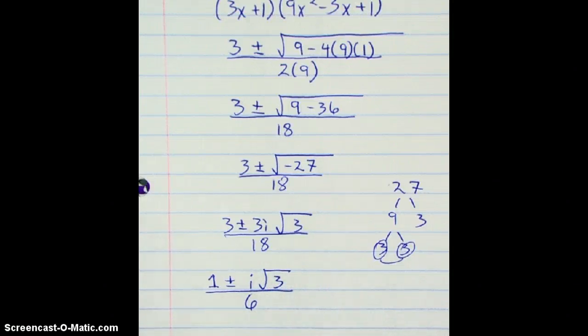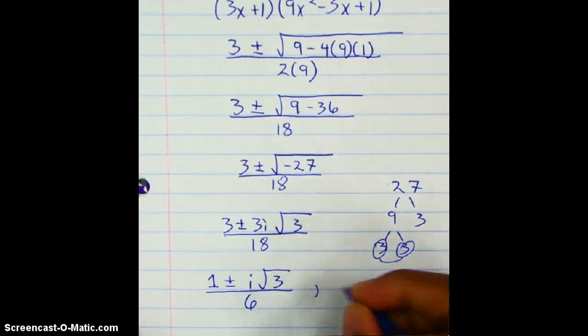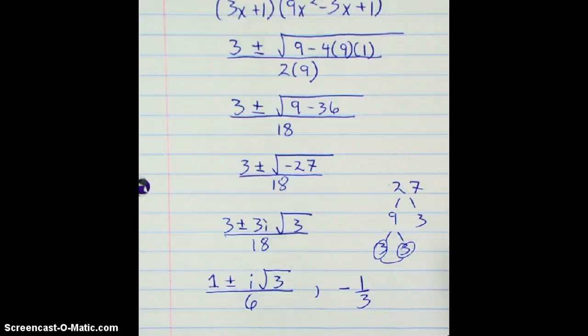And then can't forget about the other factor. So the other factor is negative 1/3. And we get that from 3x plus 1 equals 0. You subtract 1 from both sides, so we get negative 1. And then negative 1 divided by 3 is going to be negative 1/3. So there you have it. These are the problems. Thank you very much.